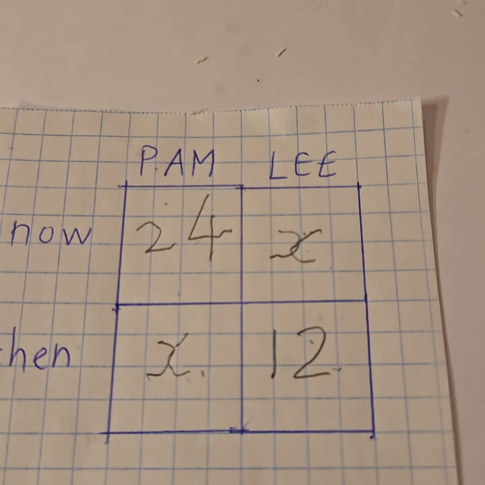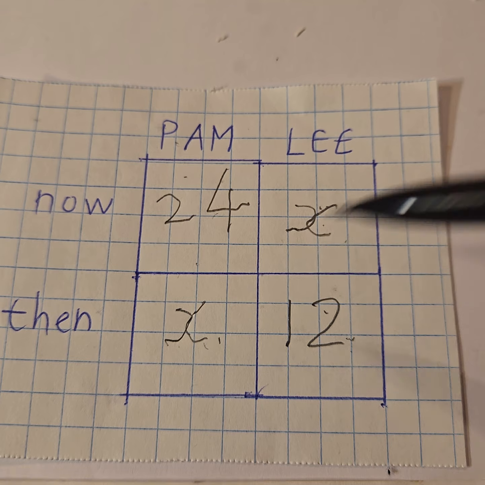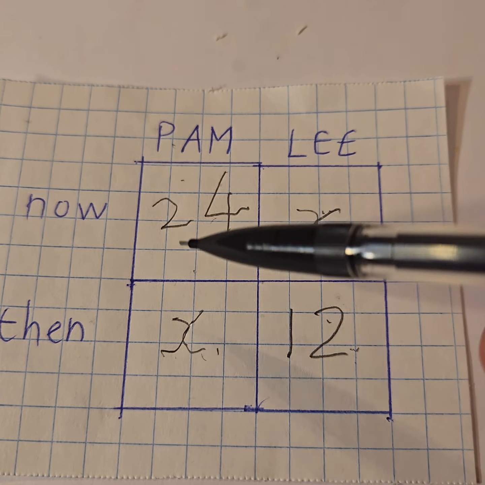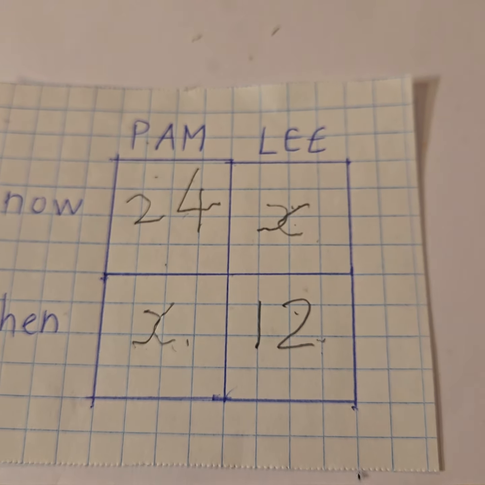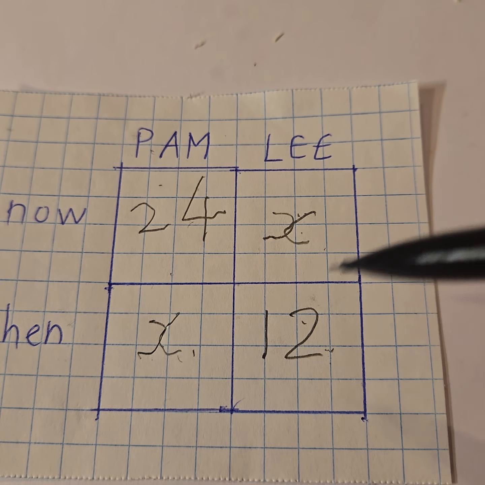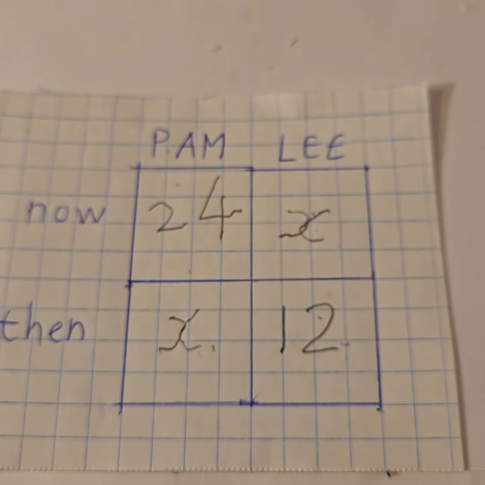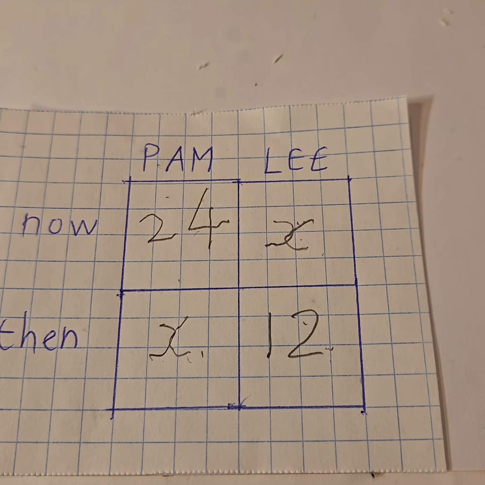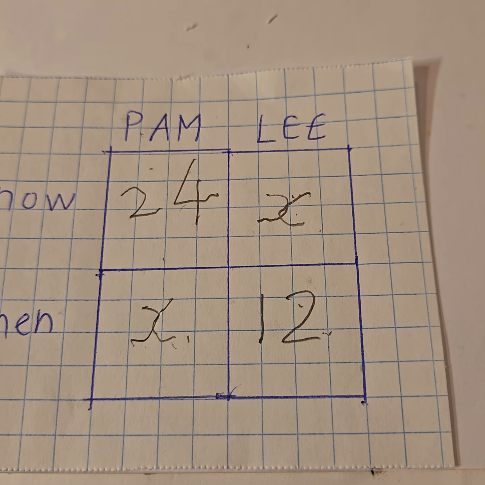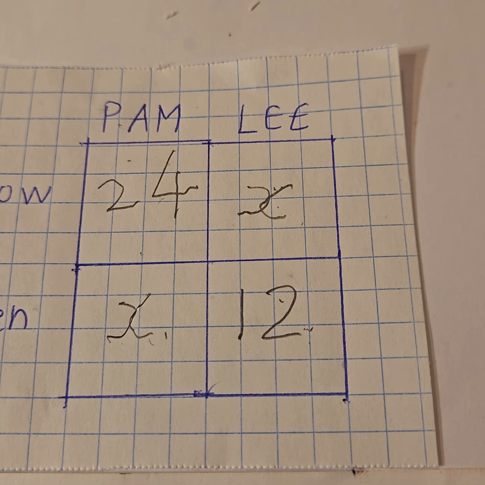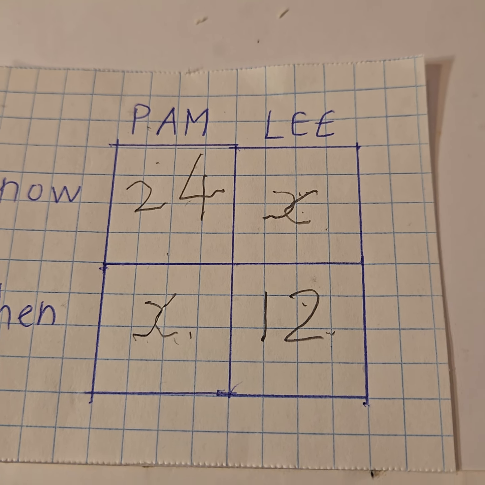Now one thing I know for certain is they both aged the same amount because it's the same period in time. We still don't know how long ago, we're going to calculate that. Let's say it was 10 years ago, Pam aged 10 and Lee aged 10. I'm just making up a number. Let's say it was 4 years ago, Pam aged 4 and Lee aged 4. In the same time period, everyone ages the same, unless, of course, someone was born or passed away, unfortunately.